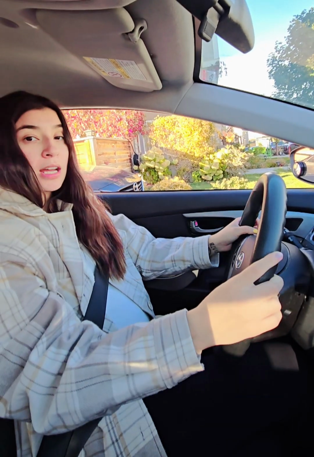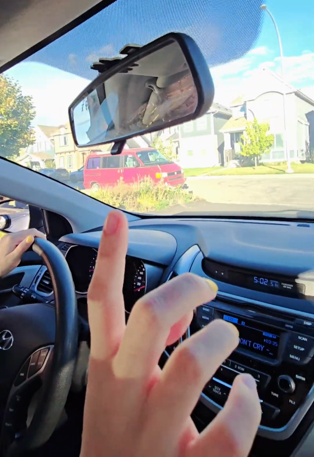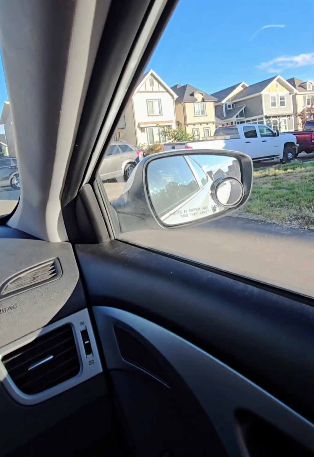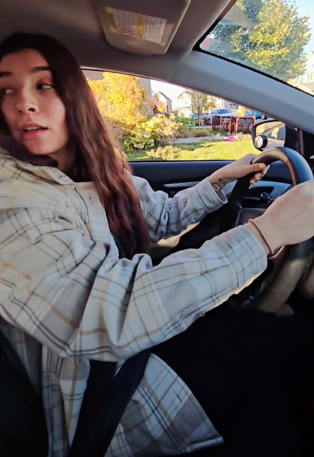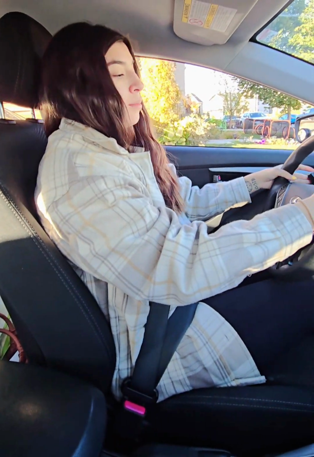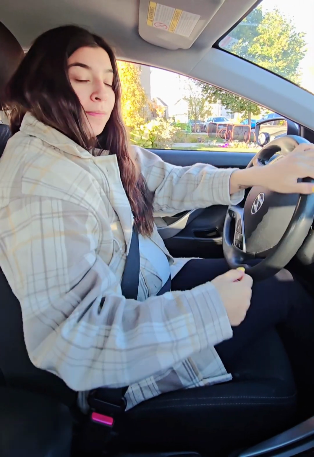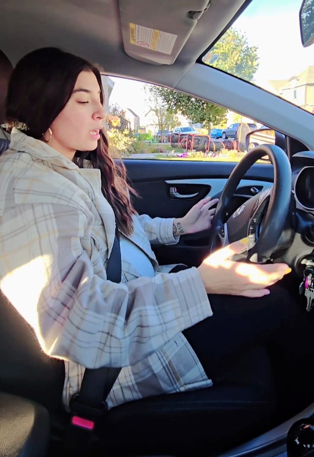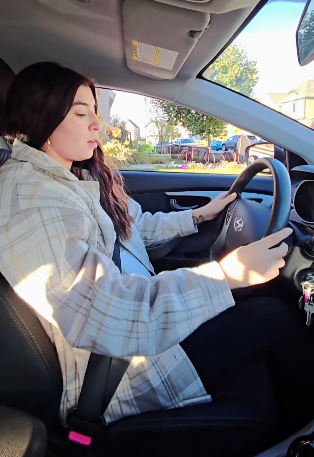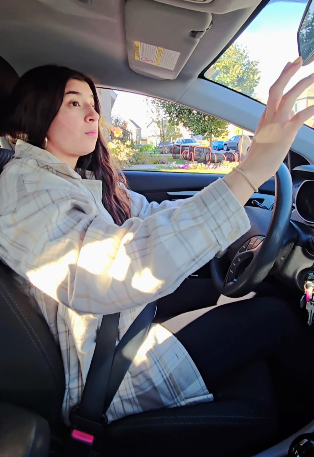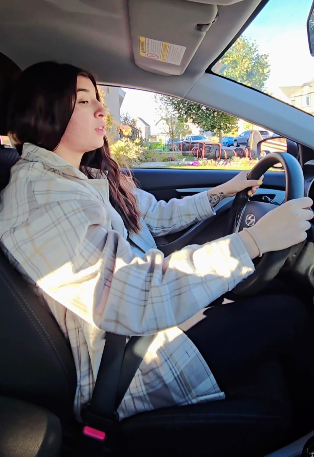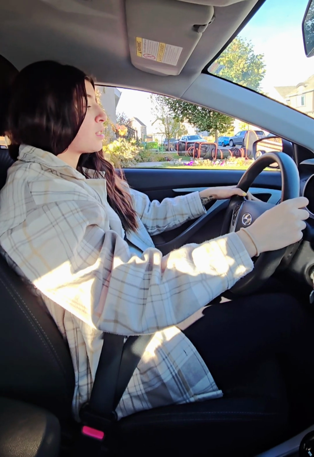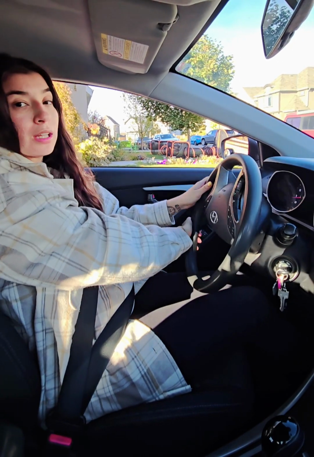Same thing for the left side. I'll be checking my mirror here, my side mirror here, and then I will be doing a blind spot check, and then putting my signal on and moving. General explanation, the whole recap of the whole thing is you're going to be checking your mirrors, 1, 2, shoulder checking twice, 1, 2, signal, and then you go into your lane.